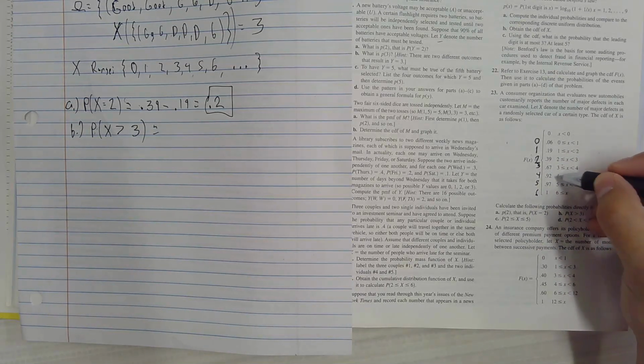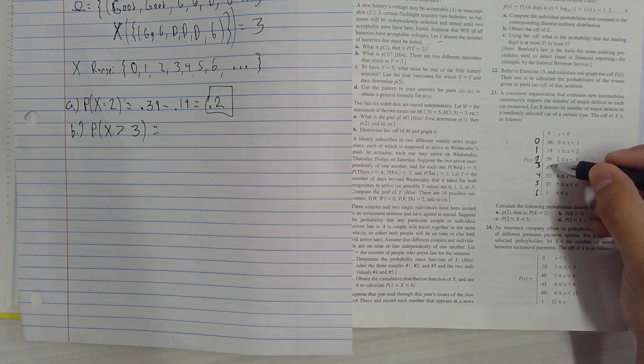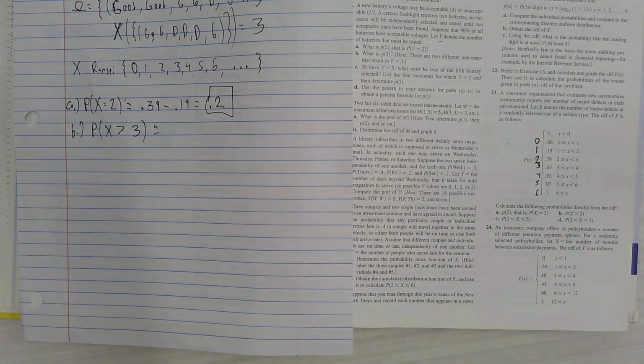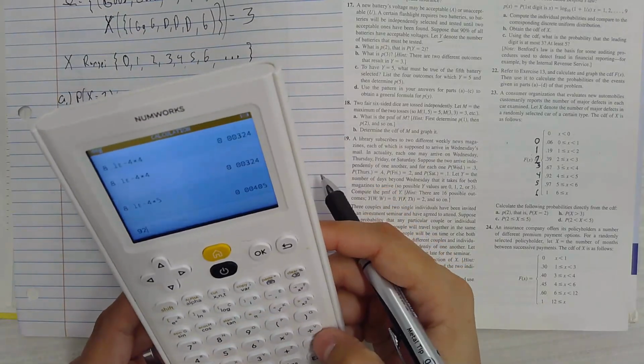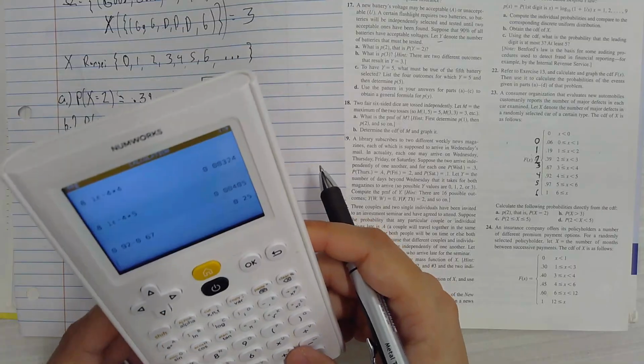So right here is 4, 5, and 6. So the probability of having 4 is the jump from 0.67 to 0.92, which I'm going to use a calculator for. 0.92 minus 0.67, you get 0.25.